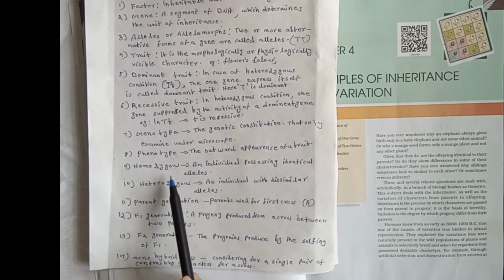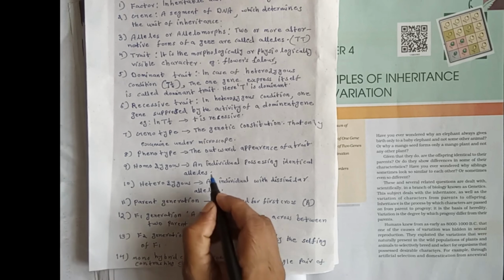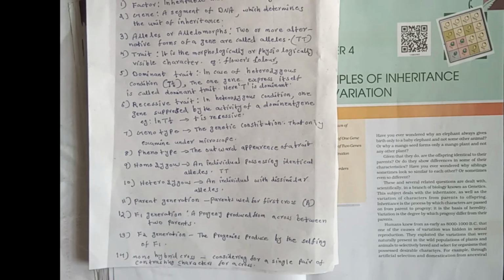Next, homozygous condition: an individual possessing identical alleles. This is the homozygous condition of tallness, an individual possessing identical alleles. Heterozygous condition: an individual with dissimilar alleles.